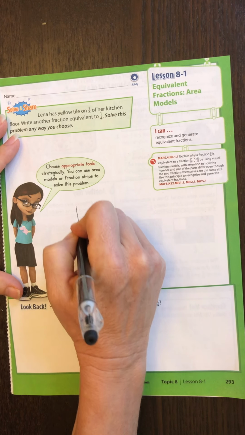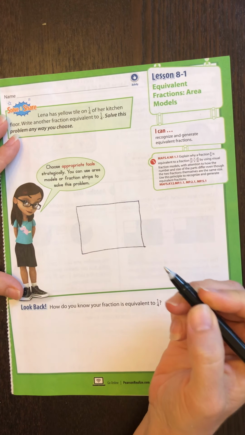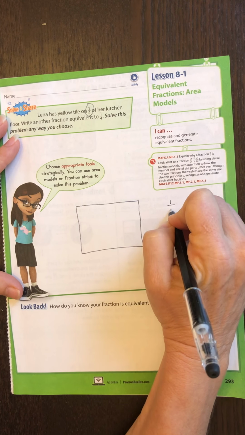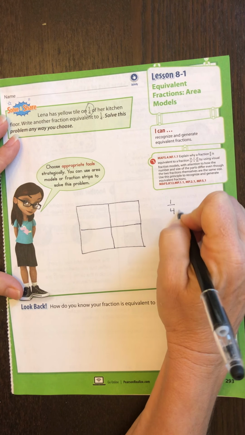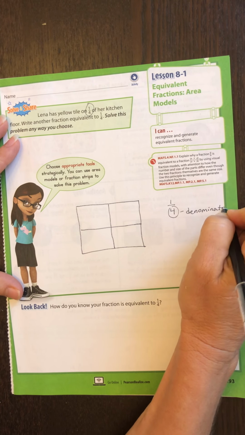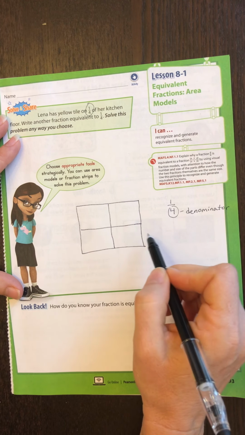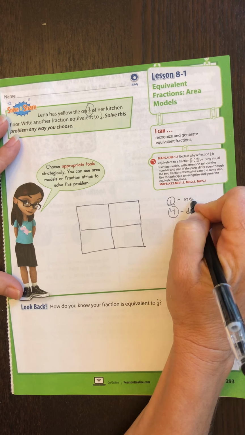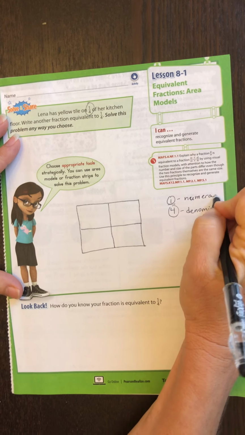All right, let's draw a picture and show what we're talking about here. Let's review what a fraction is. 1/4 tells us that there are 4 equal parts because our denominator, the bottom number, are the number of equal parts of the whole. So this is the whole kitchen floor. There are 4 equal parts. The top number, the 1, is the numerator, and the numerator tells us how many are involved.